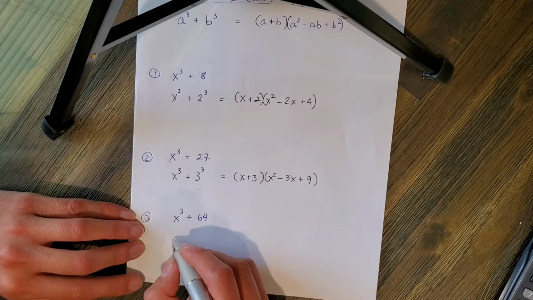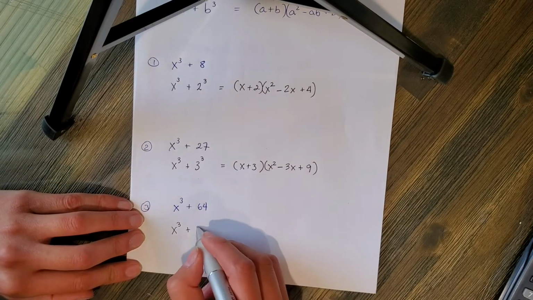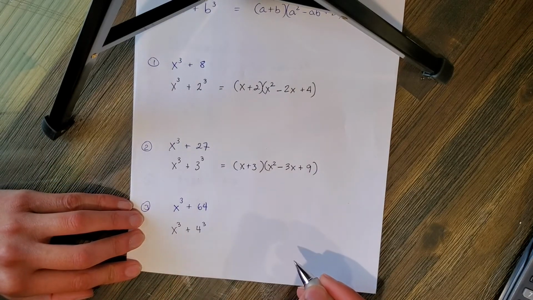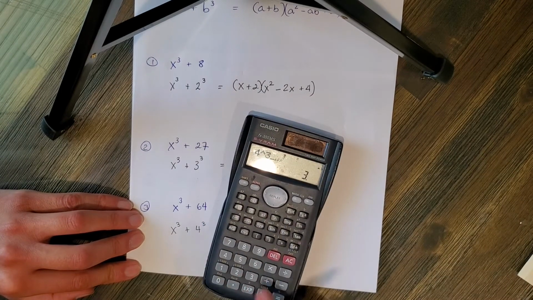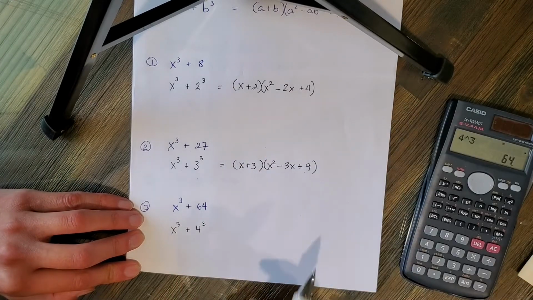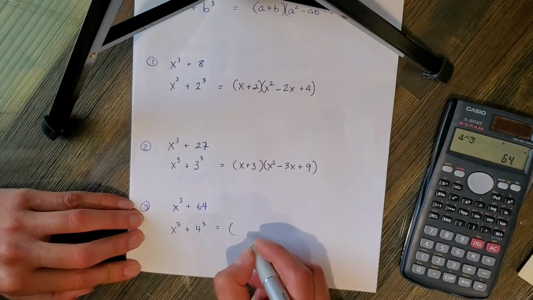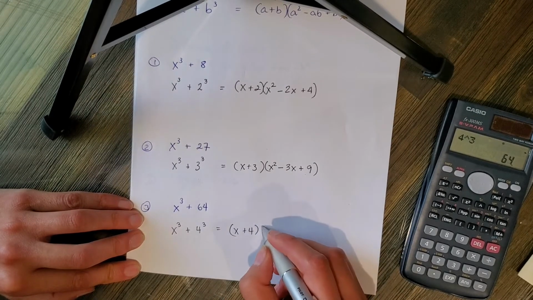So, this is going to be x to the third plus 4 to the third. Okay, again, 4 times 4 times 4 is 64. Okay? So that means my small parentheses here is going to just have x plus 4.